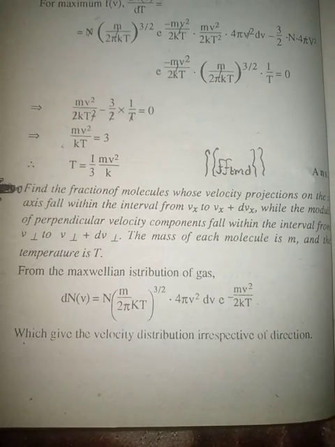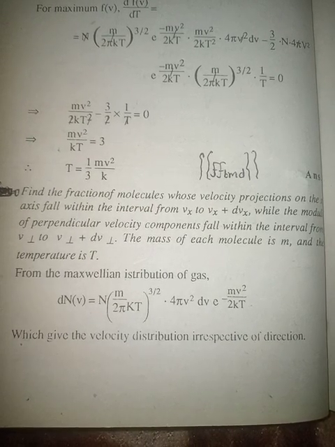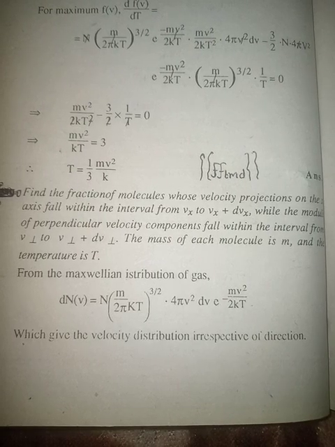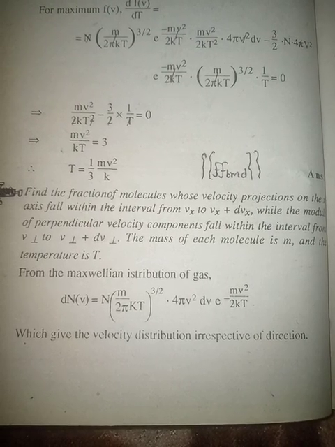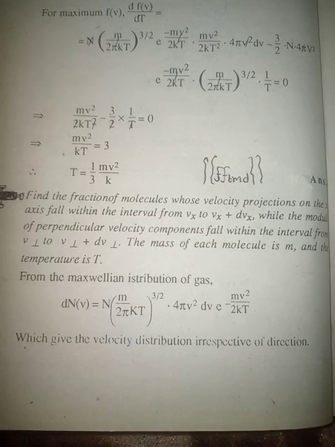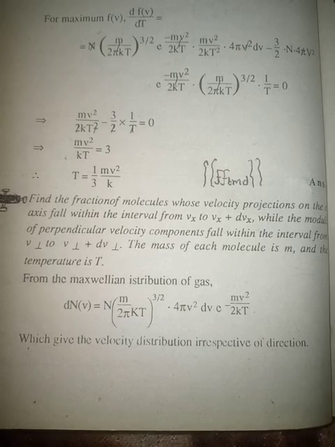From the Maxwellian distribution of a gas, dNv equals N into (m/2πkT)^(3/2) into 4πv² dv into e^(−mv²/2kT), which gives the velocity distribution irrespective of direction.